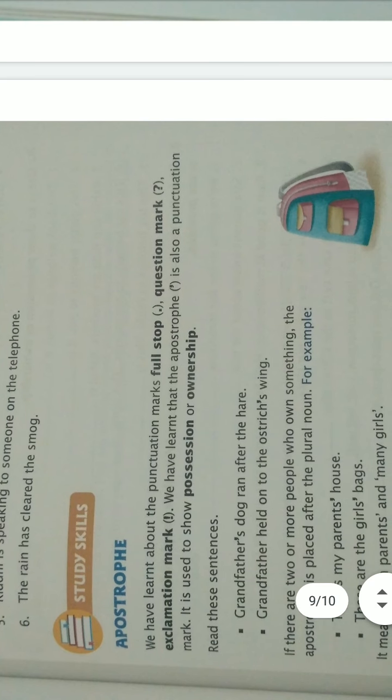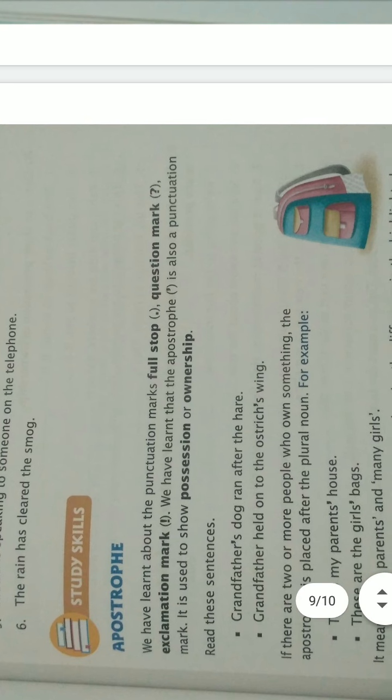As we can see, whenever we write some things, after writing a particular word, we put a comma on the above portion of that word, and then we write s. This pen is my friend's. We write it like that. So that comma is known as an apostrophe. It is a punctuation mark. Basically, it is used to show possession or ownership.